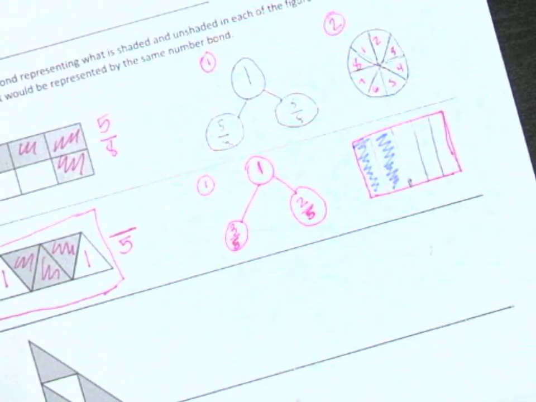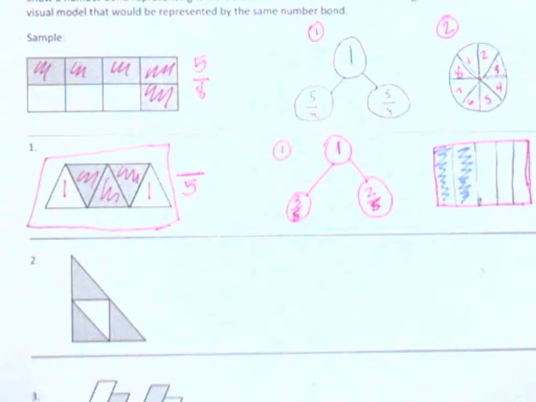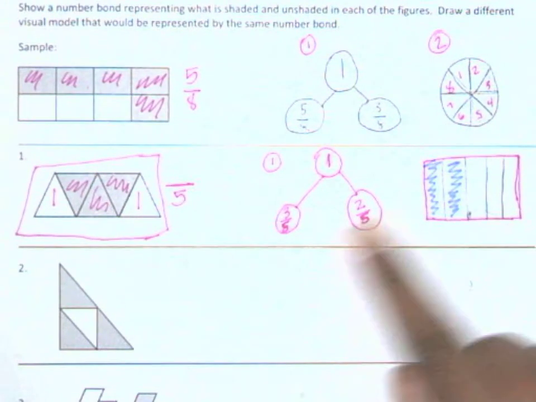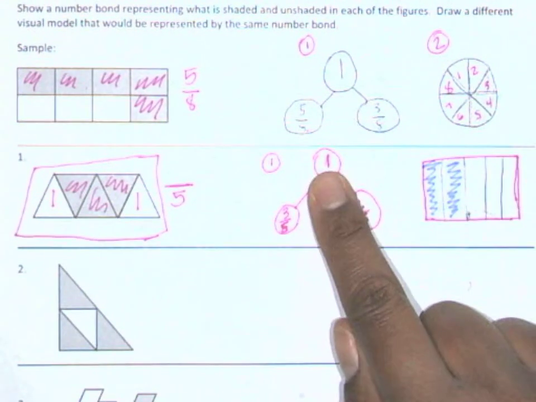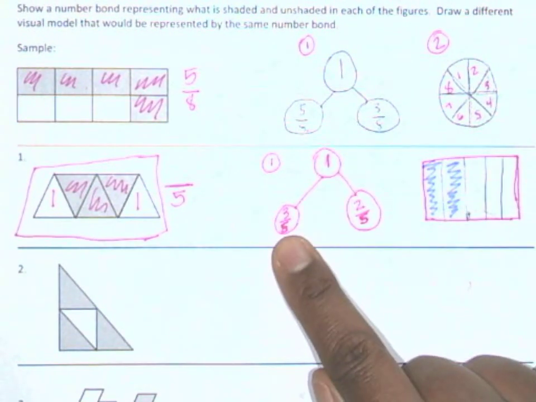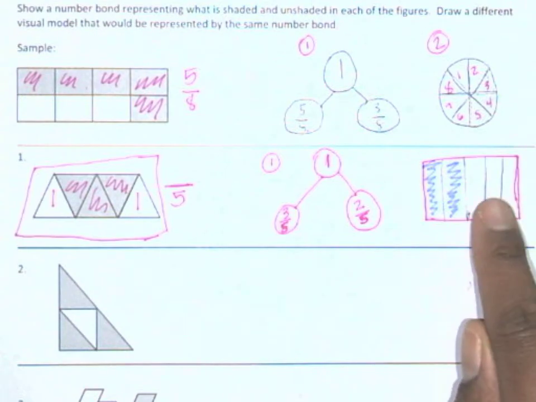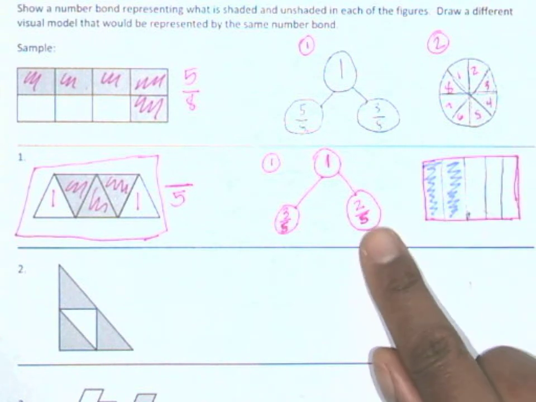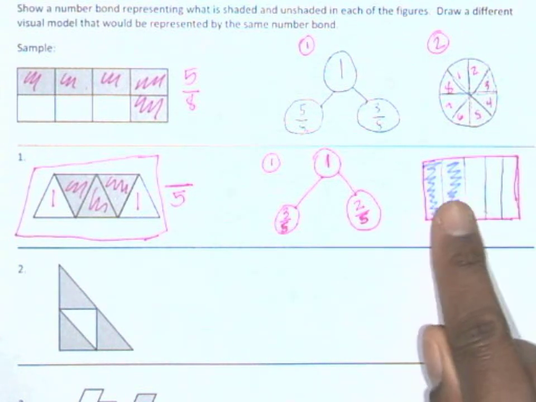And let's see if this picture or the shape that I drew matches my number bond. Do I have one whole shape? Yes. Do I have 3 out of 5? Yes, I have 3 here that are not shaded. And then I have my 2 out of 5 that are shaded.